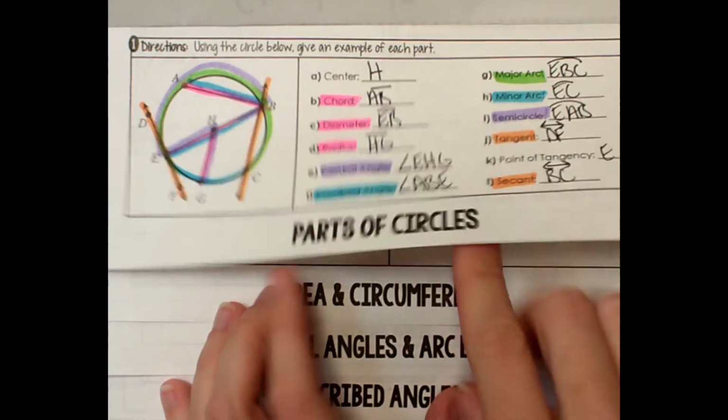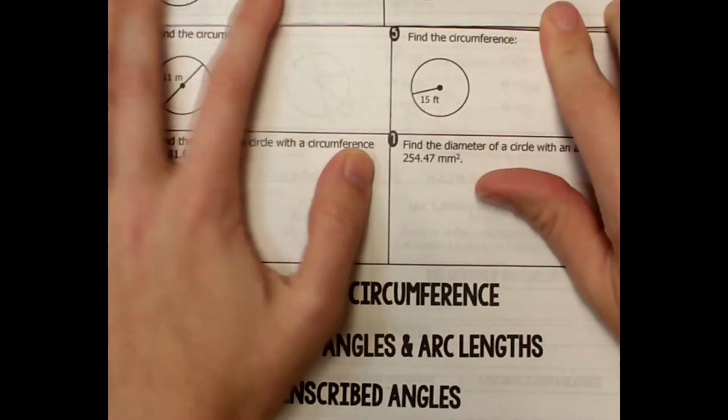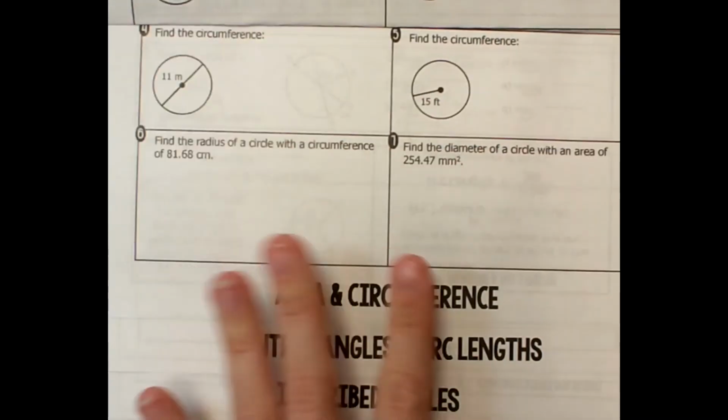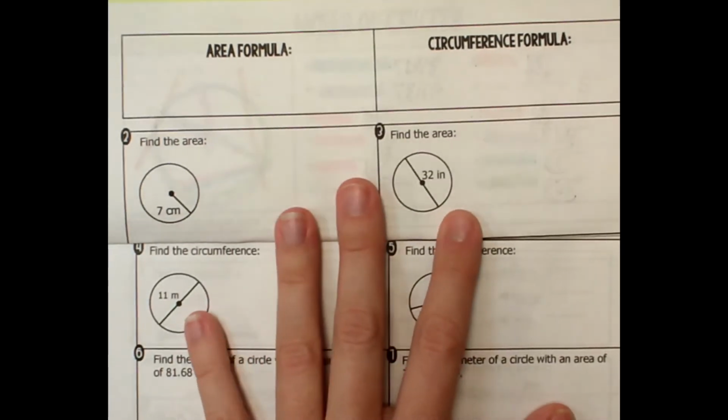So we looked at parts of a circle, so let's look at area and circumference. And these shouldn't be anything new. These are like middle school, okay? But we're going to review them. There were some questions about the r squared.